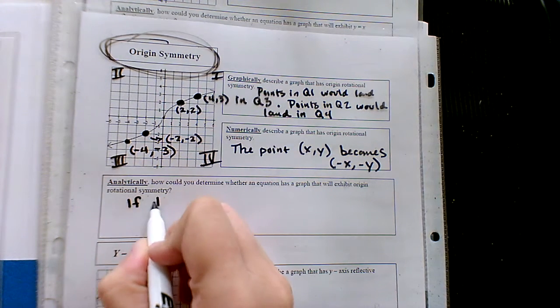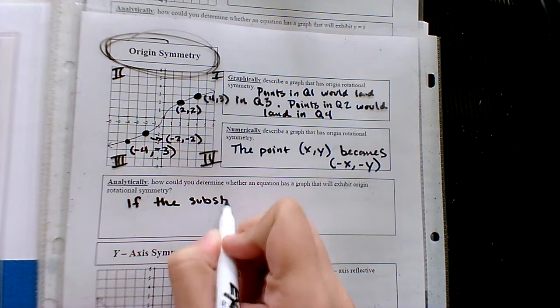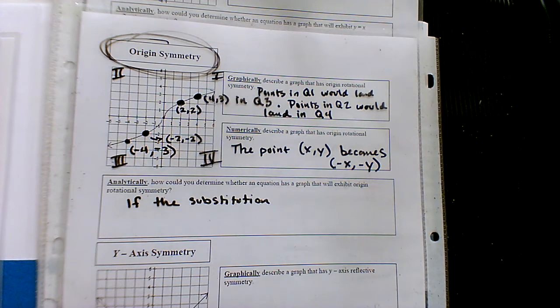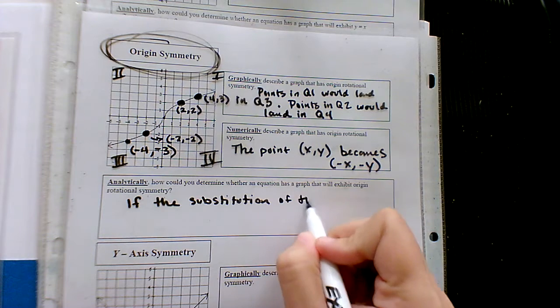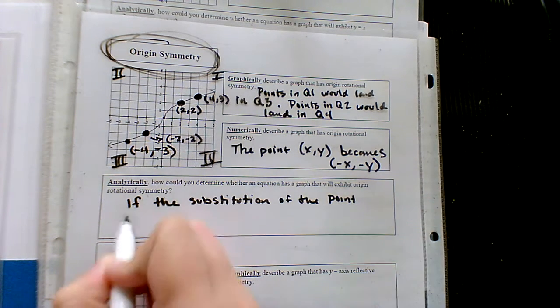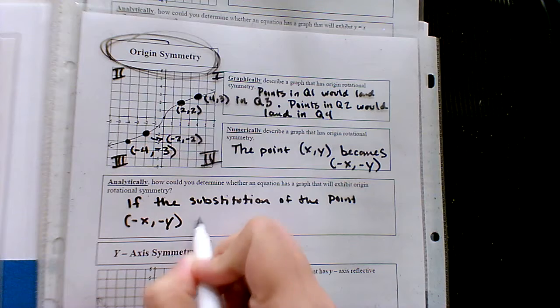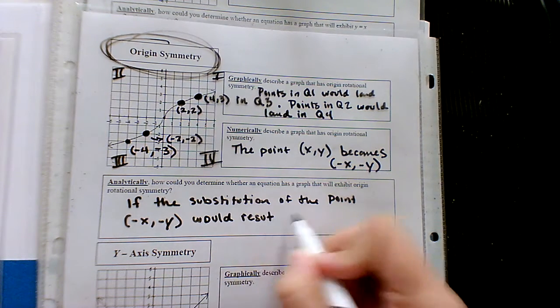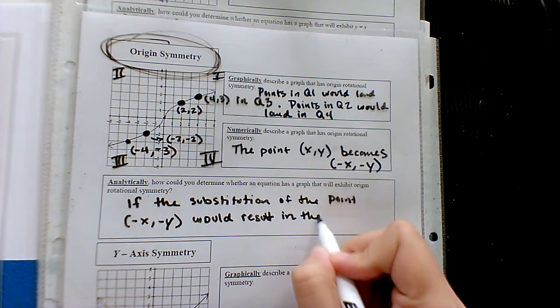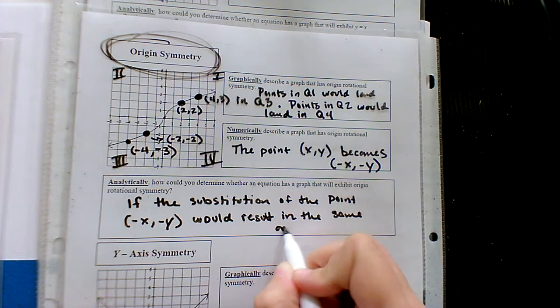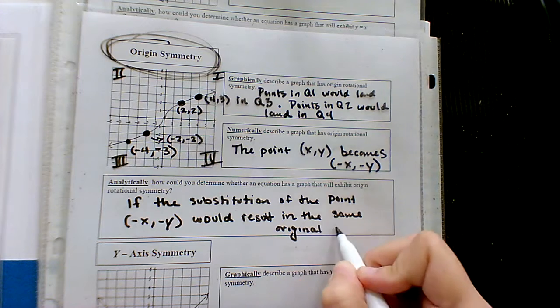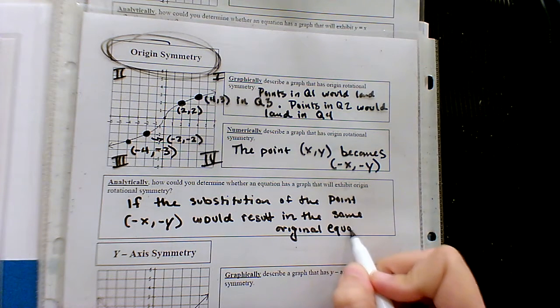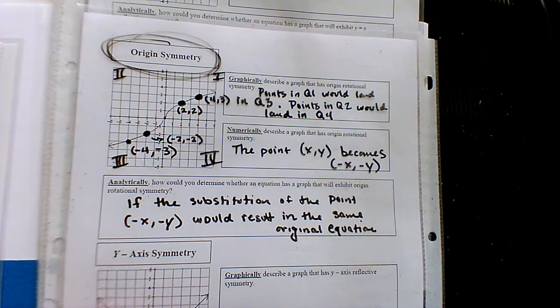So just so we have it down for now, we're going to say the substitution, like plugging something in, of the point -X, -Y would result in the same original equation. Again, I don't know if we'll have the time to actually get to that idea today, but we definitely will tomorrow.